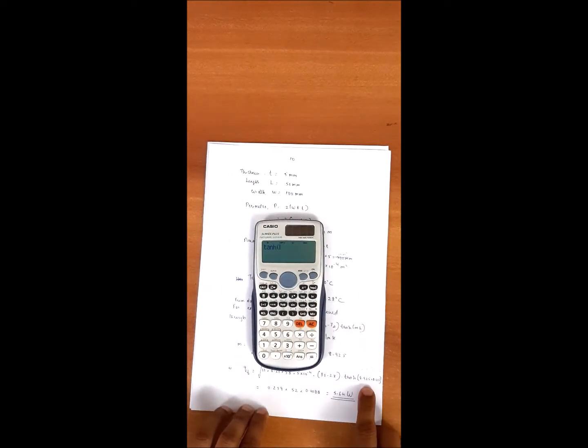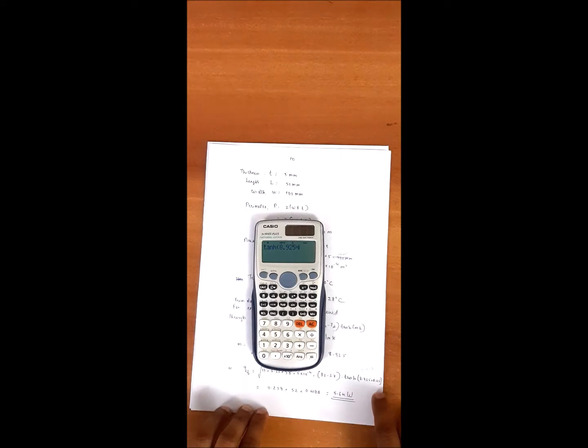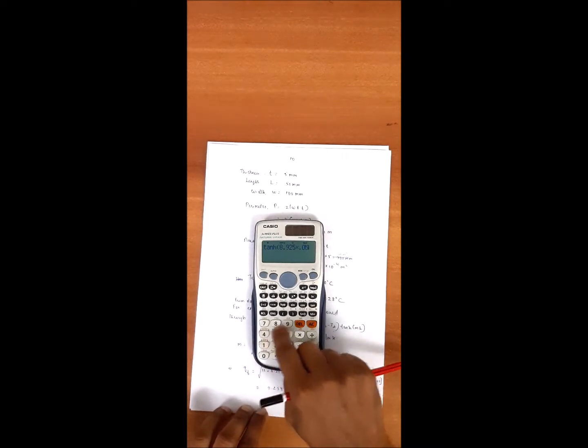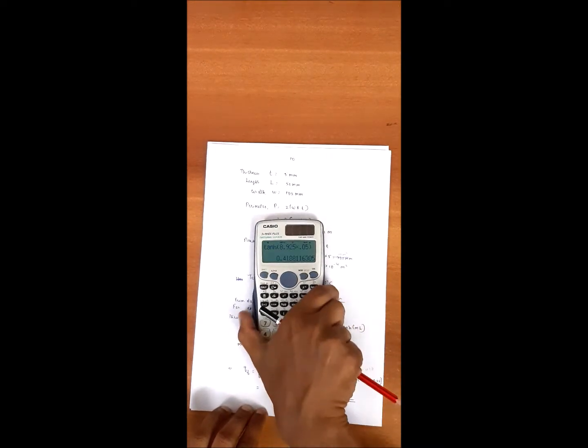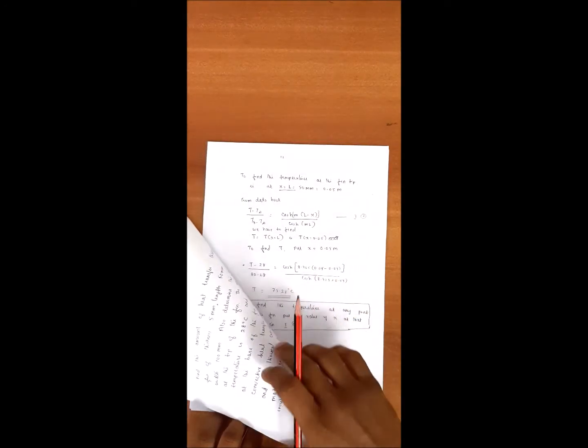What is M? M is 8.925 into L, 0.05. So we get the value. So we get the value of the heat transferred as 5.64 watt. So this is the first part of the question.